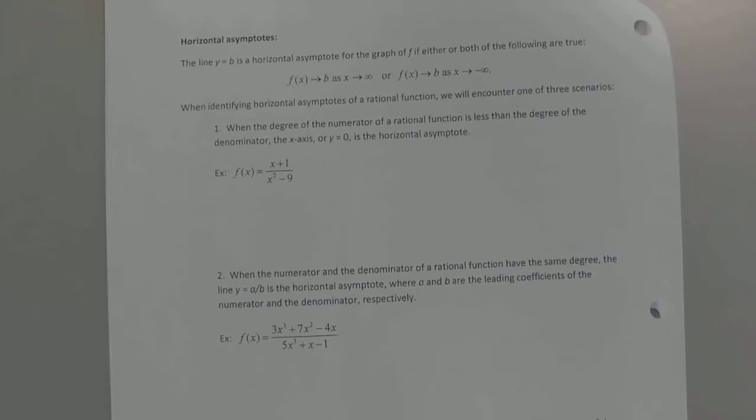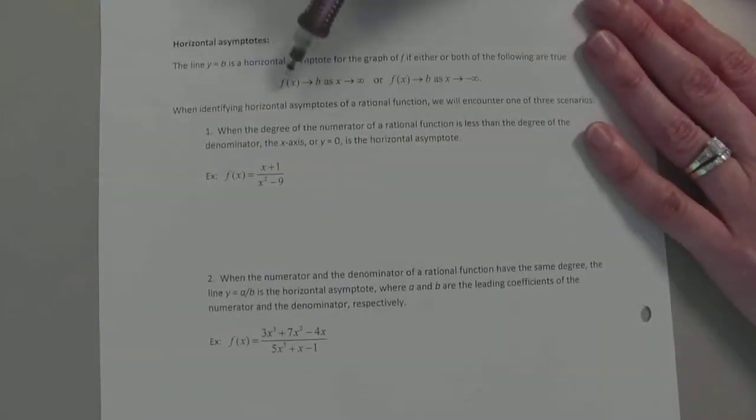So that's all it means. Vertical asymptotes, x equals a constant. Horizontal asymptotes, y equals a constant. All right? So the line y equals b is a horizontal asymptote for the graph of f if either or both of the following are true. This is like calculus notation right here, okay?